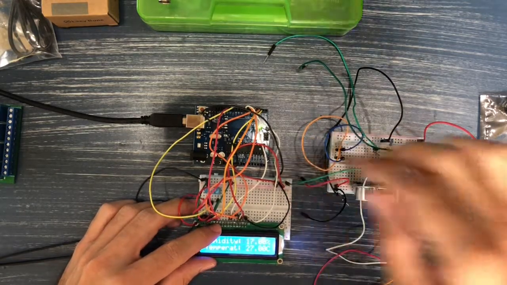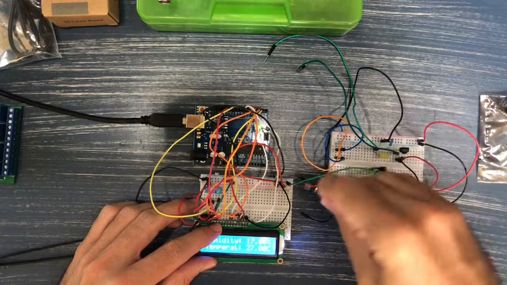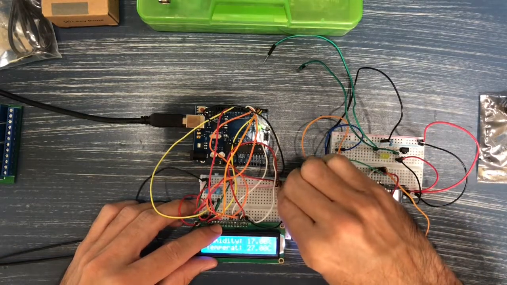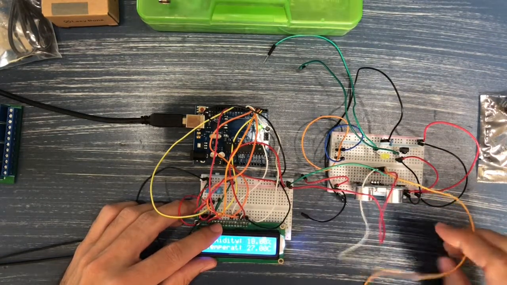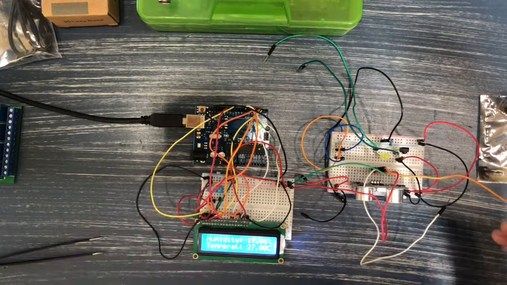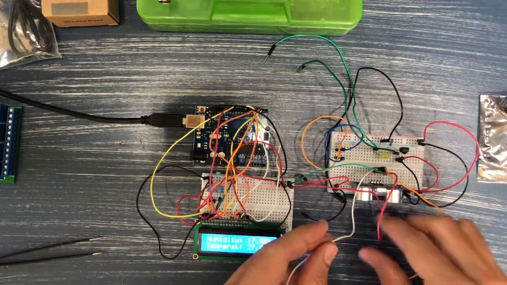Okay, so you saw the wiring diagram. You can go back and look at it if you want. I'm going to quickly plug in the 5 volts and ground, and the two cables that are left are the trigger and echo.